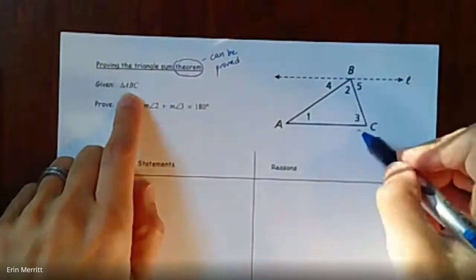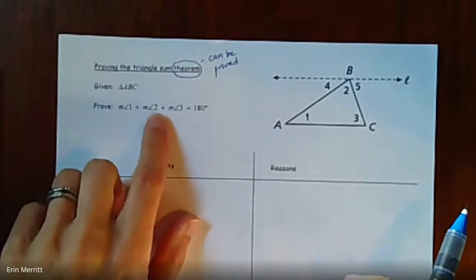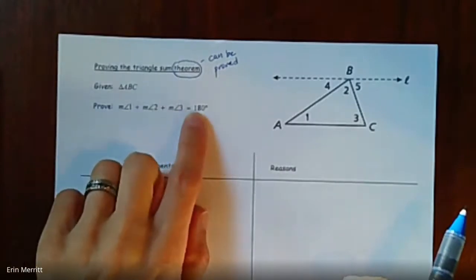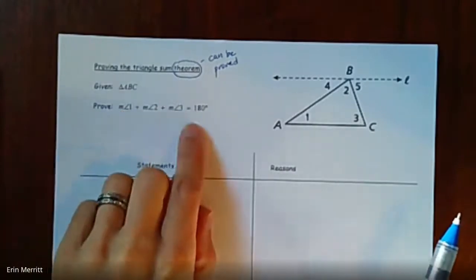Okay. So you have triangle ABC, and then we've got the measure of angle 1 plus the measure of angle 2 plus the measure of angle 3 equals 180. We're trying to prove that. So we set it on the first page, but we want to prove that it's actually true here. All right. So we are missing one other given. So when we look at proofs, you have to be given information to work with.